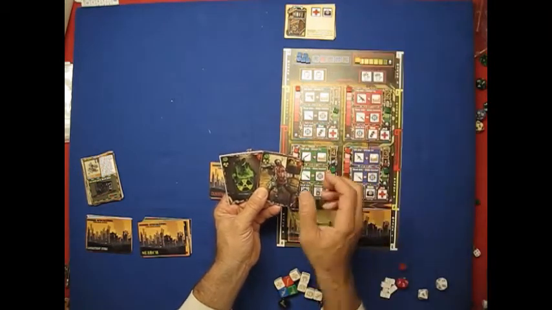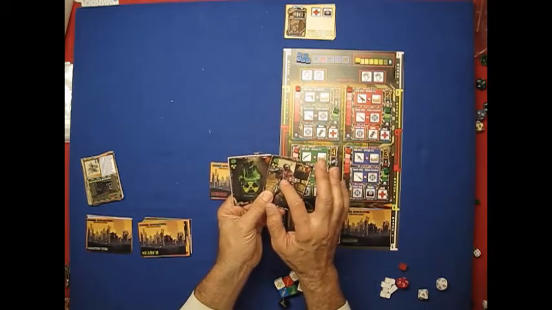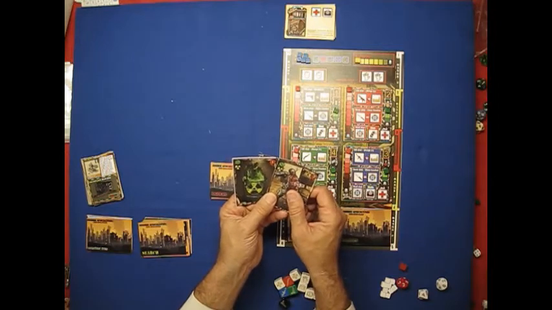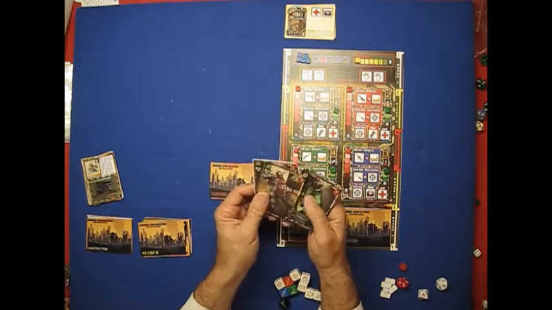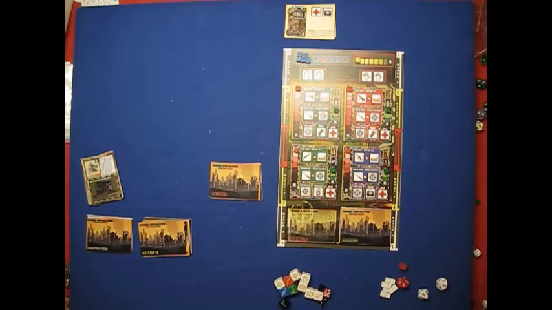So not only can they get radiation from moving into a location that has radiation, but if these ever get to close combat, they're all taking radiation. So these can kill your group really fast if you don't get rid of them. So we'll shuffle these up.